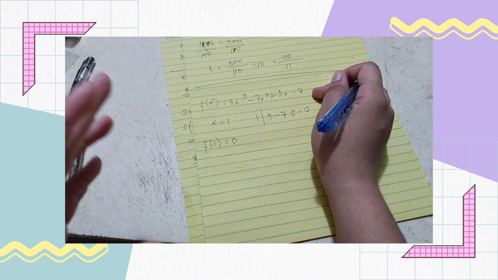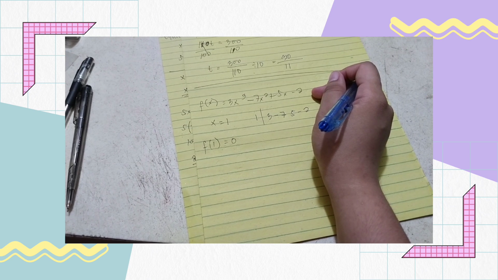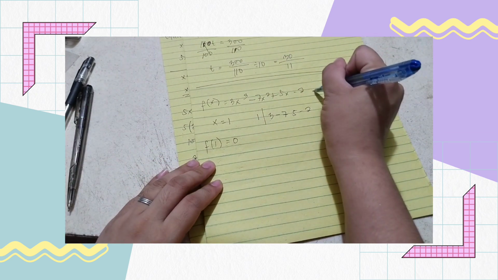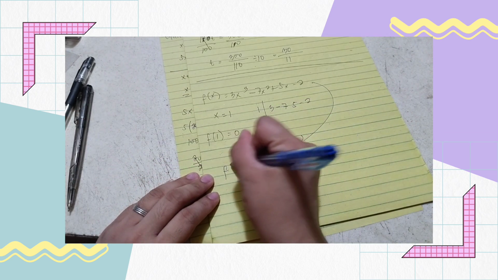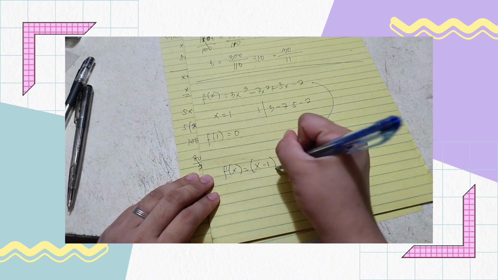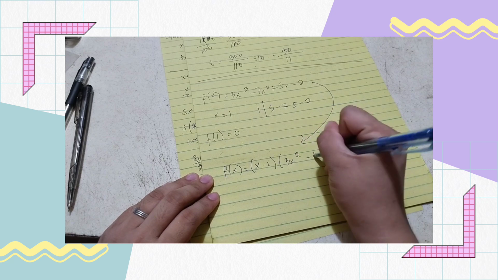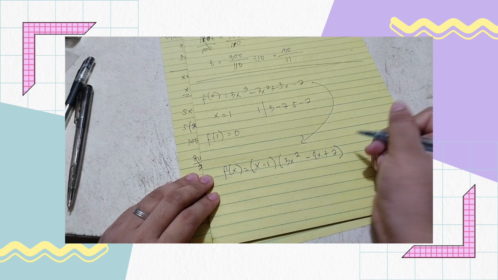Now, we can factorize the polynomial equation as f of x is equals to x minus 1 and 3x squared minus 4x plus 2.